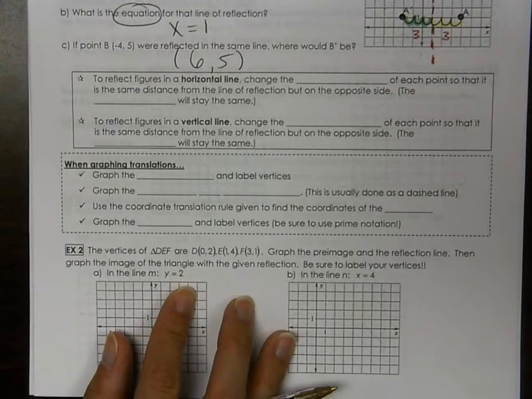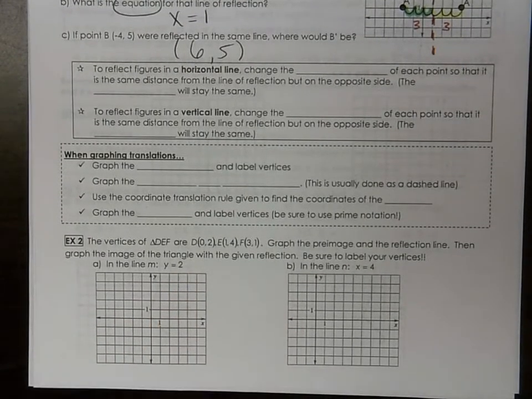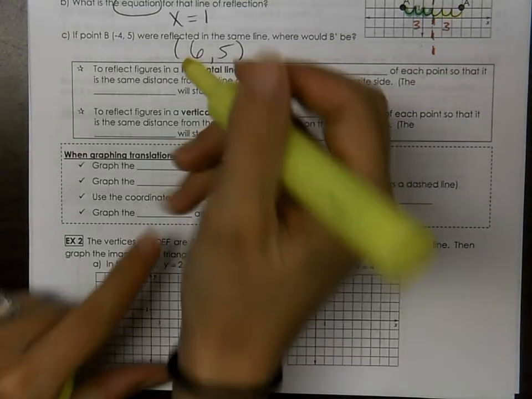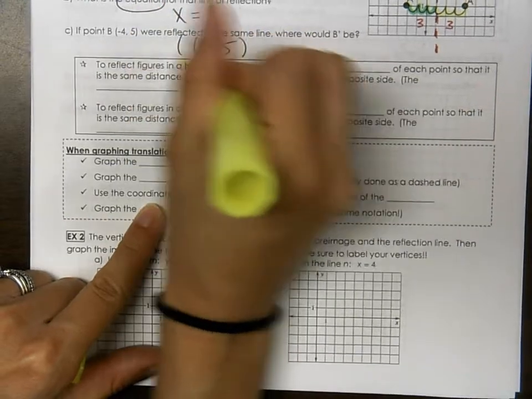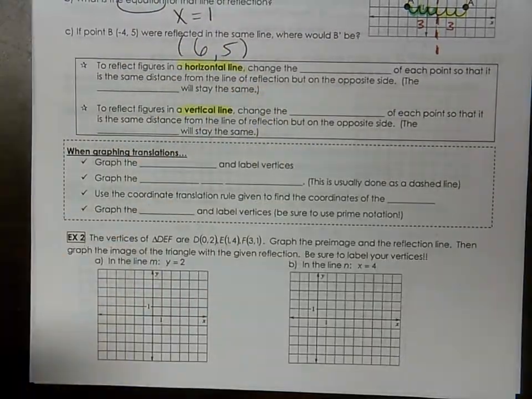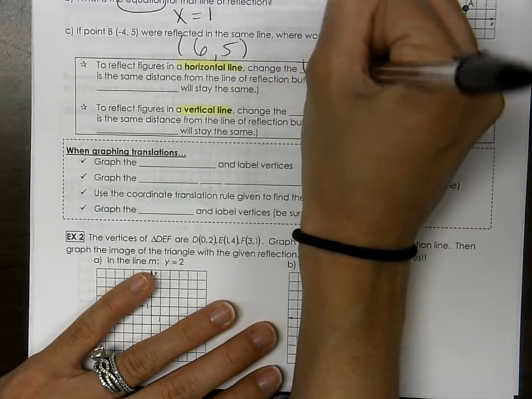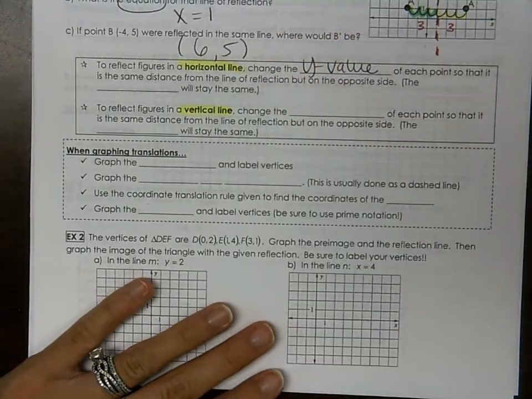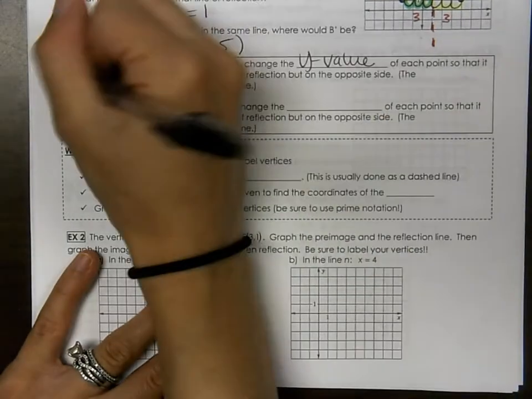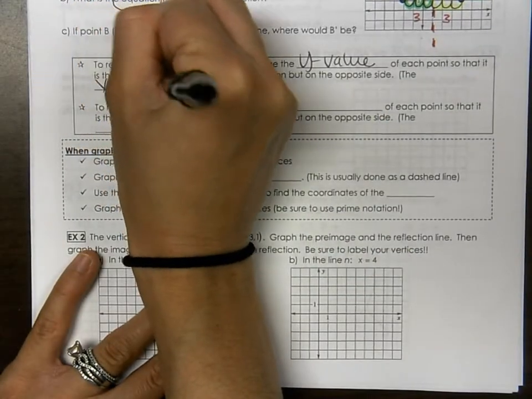So for the first box that we see here, we're just going to come up with some rules or generalizations about reflections. We can either flip over horizontal lines or vertical lines. If we flip over a horizontal line, we would be changing the y value, but the x value would be staying the same.